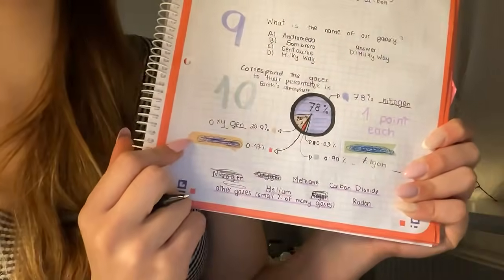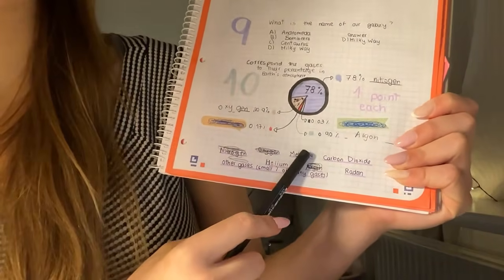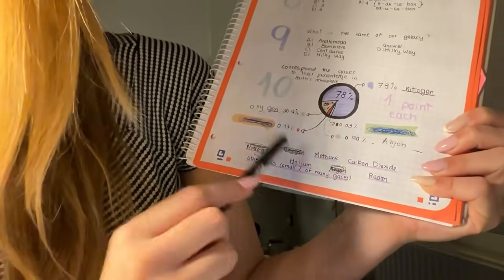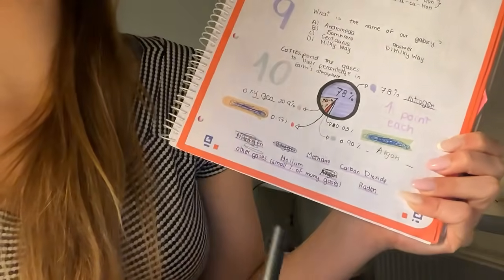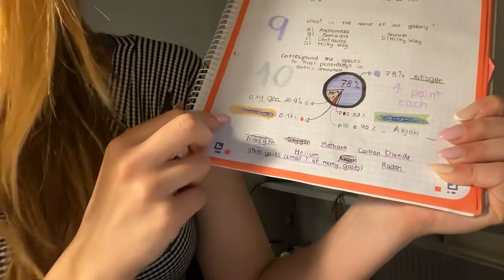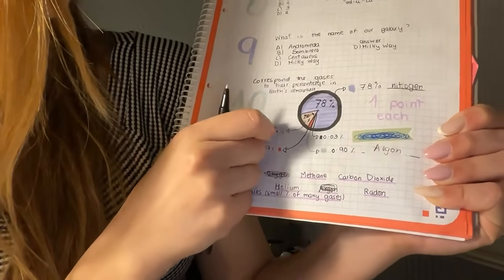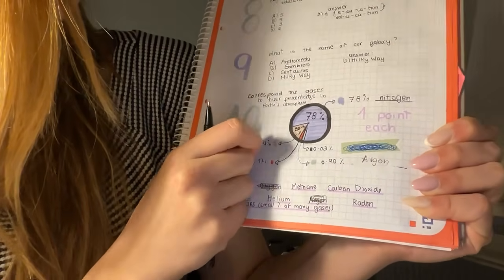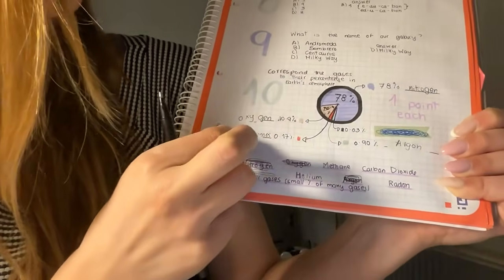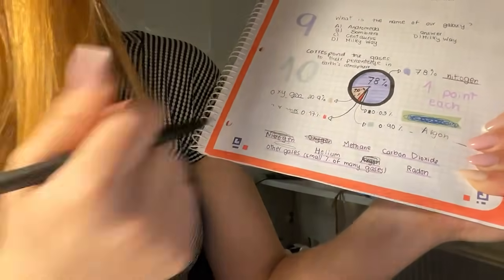this one, 0.17. What do you think? Is it methane? Is it carbon dioxide? Is it radon? Is it helium? Or is it a mix of a small percentage of different gases? What do you think? Okay, I'm going to try to reveal the answer. Okay. And the answer is other gases.